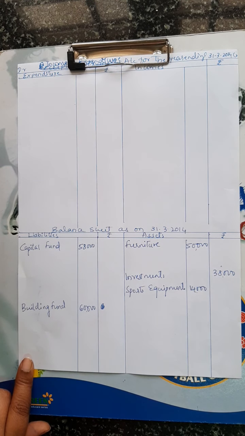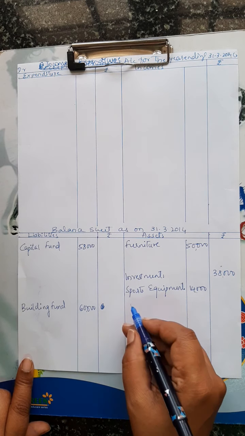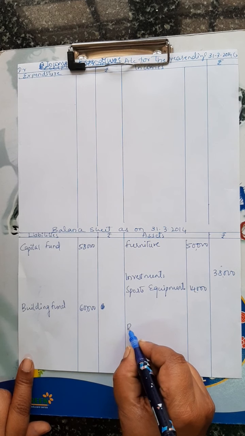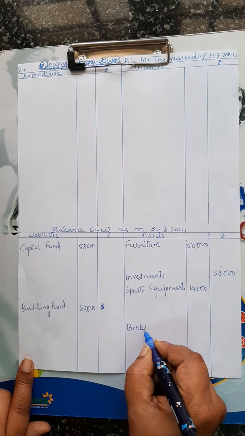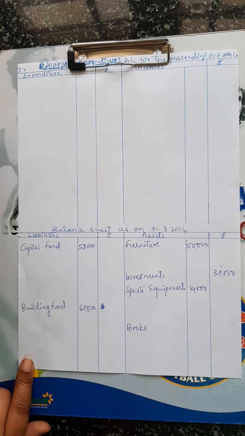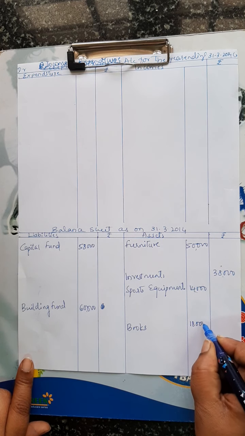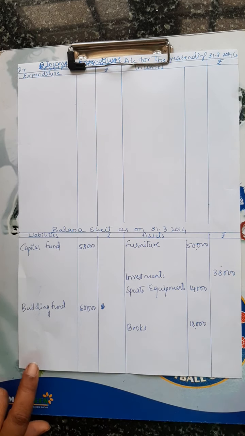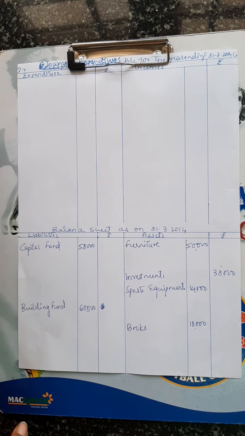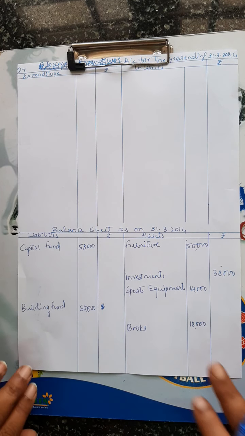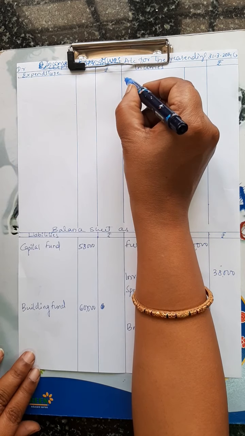Okay. Next we have subscription outstanding, which we are going to deduct from the current year subscription. And cash in hand we are not going to consider. And books, leave 3 lines, write books, worth rupees 18,000 we have. And books also got the adjustment, right in the inner column. Okay, so now the receipt and payment account, subscriptions.